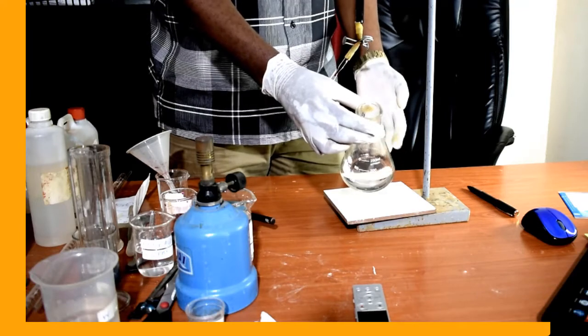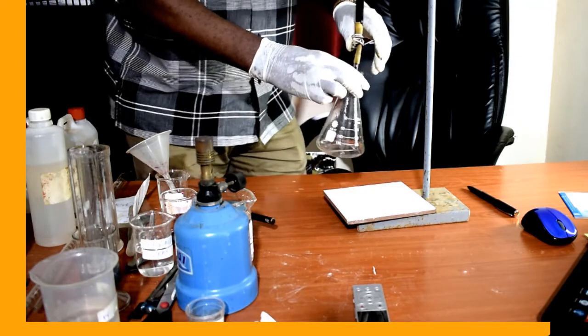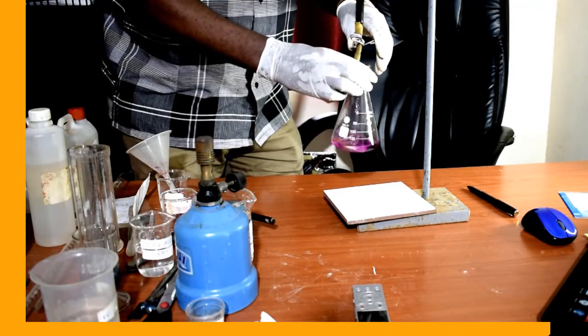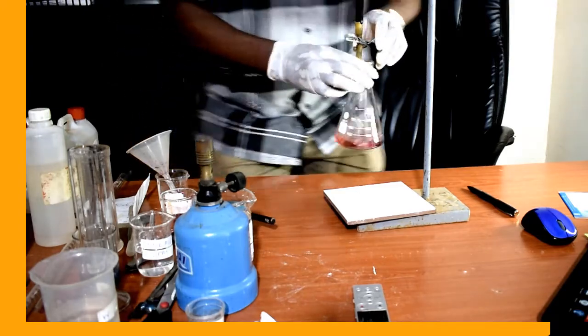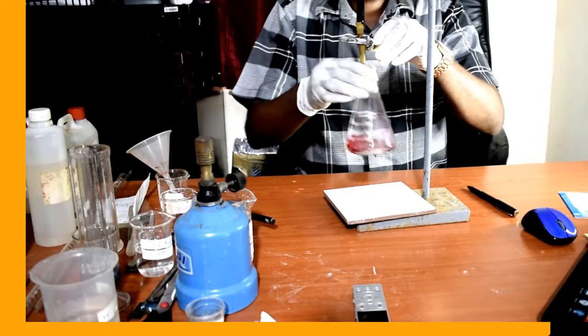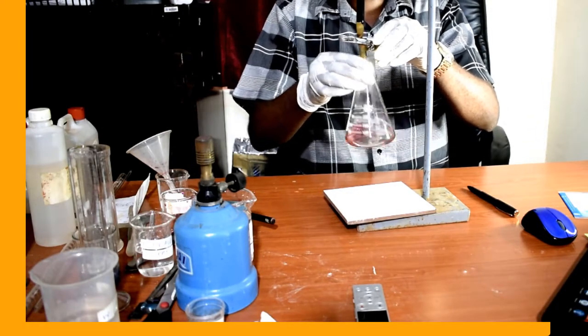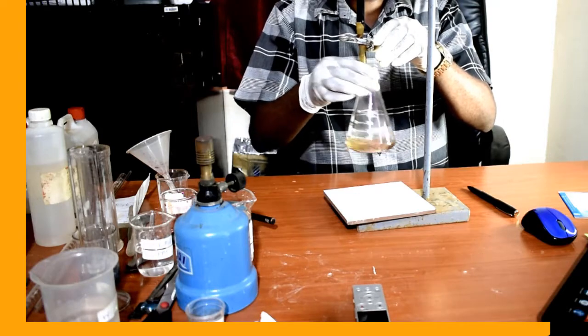Let us start titrating. We must titrate until we get a permanent pink color, just a permanent pink color.